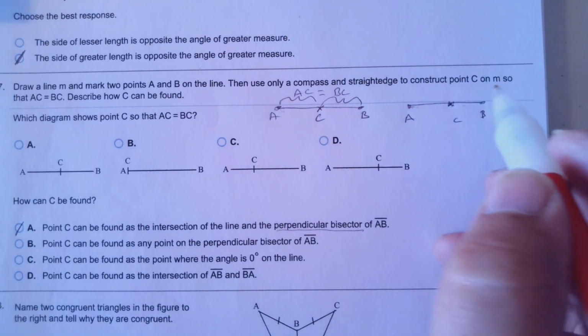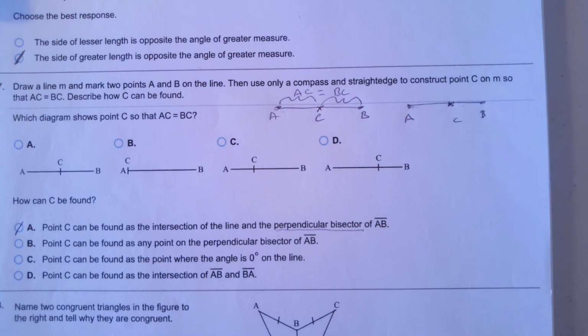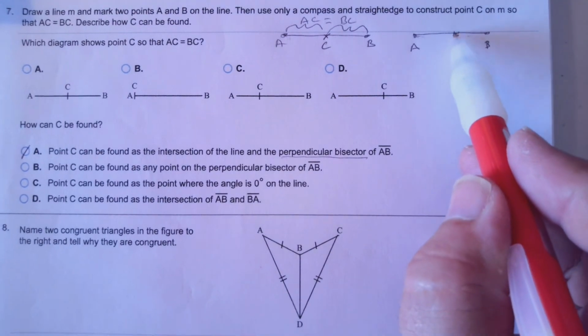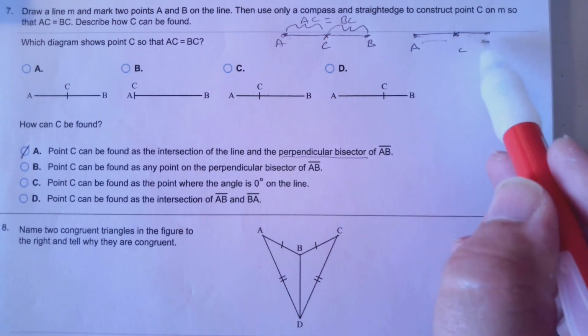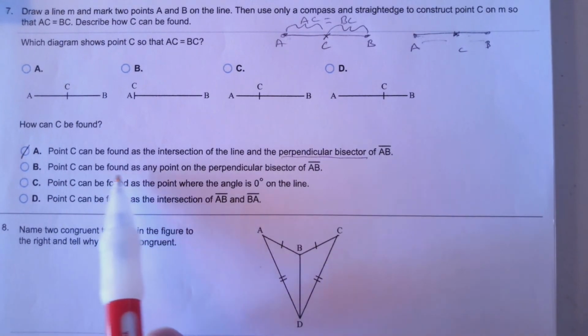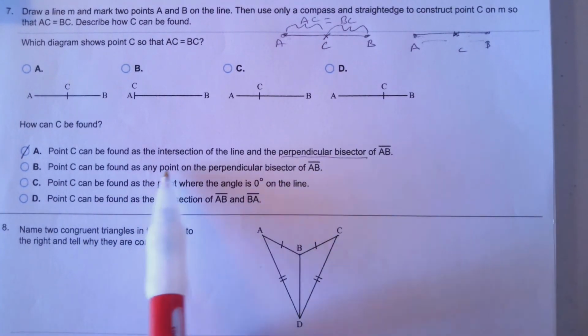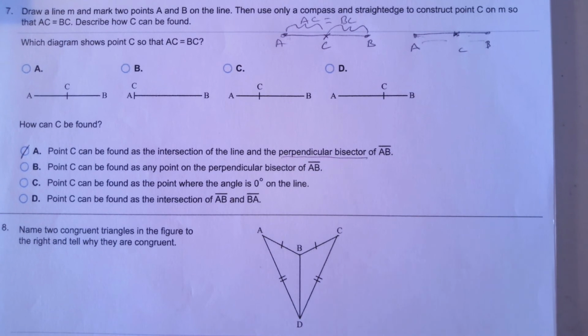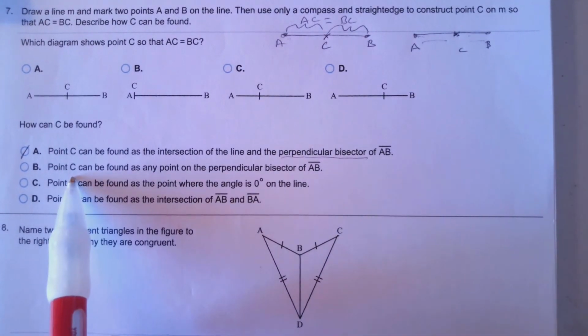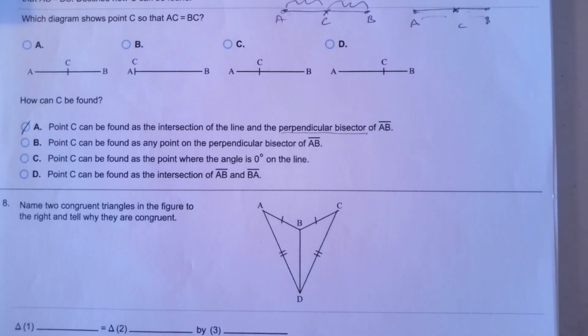I wish I had my compass with me, but I'll do that in the lecture part. But by definition, the perpendicular bisector is through the midpoint. So this means AC is equal to BC. It can't be on any other point. So that's 7.